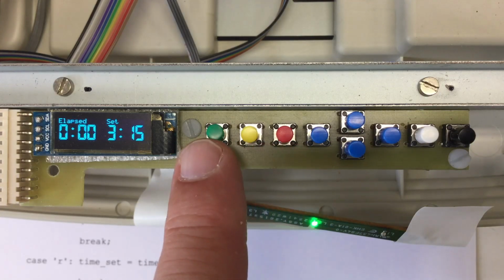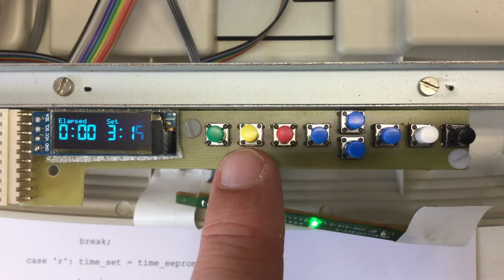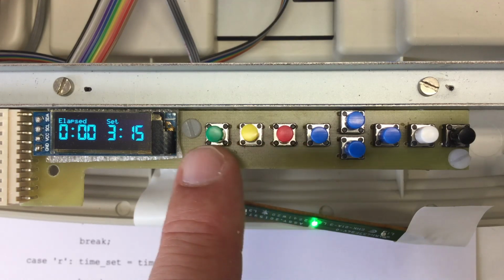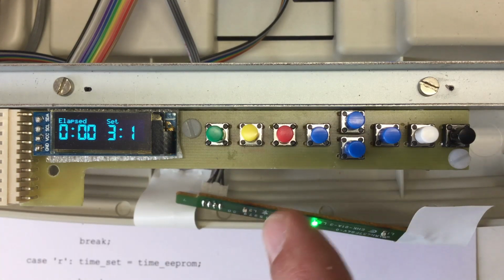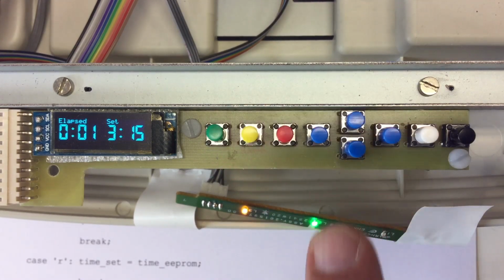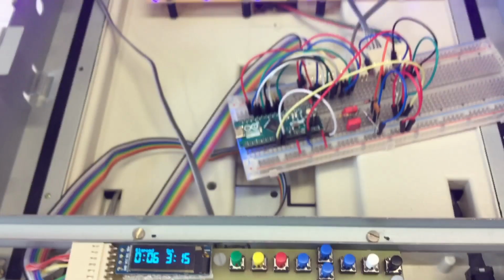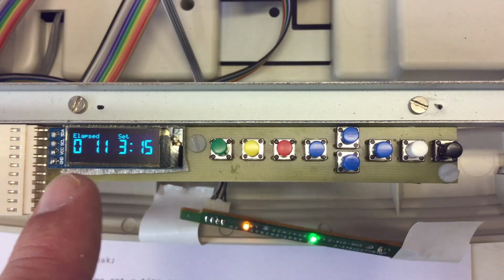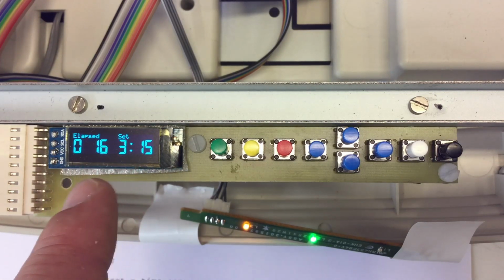So green would be my run key, red my stop key, and yellow my pause key. And if I press the run key, yeah, can you see the LEDs? There's a yellow one. If I press it, yeah, my UV LEDs also switched on, and my elapsed time is counting up.